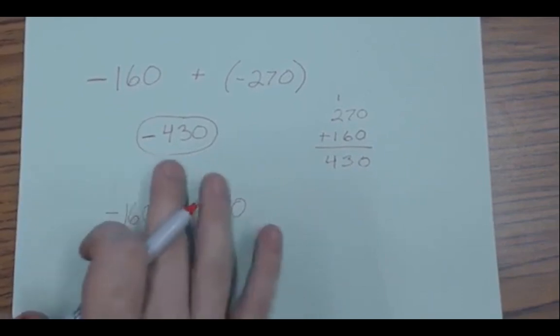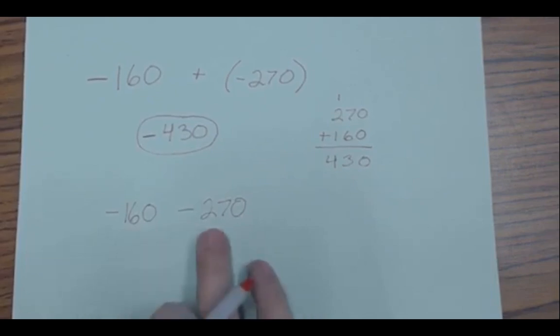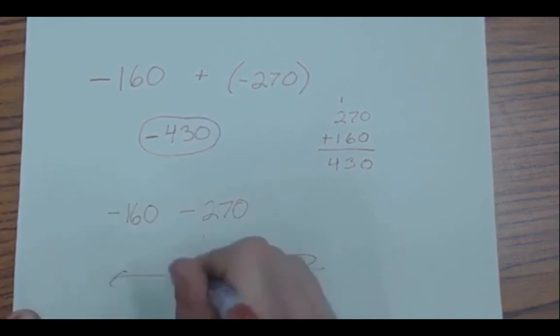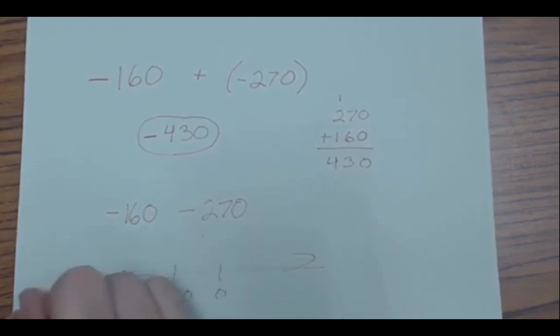And that's why we get pushed down to -430. Thinking of it this way is supposed to help you remember that you can add 160 plus 270 and get your negative answer, because you're starting on a number line at -160 and you're subtracting.